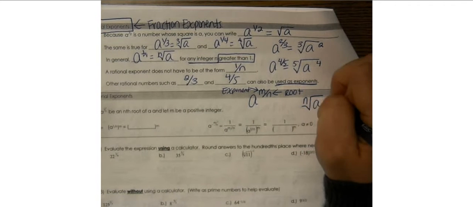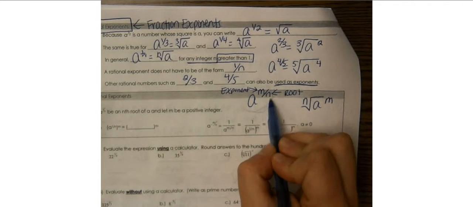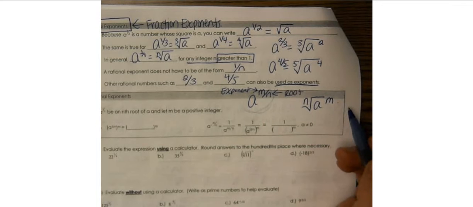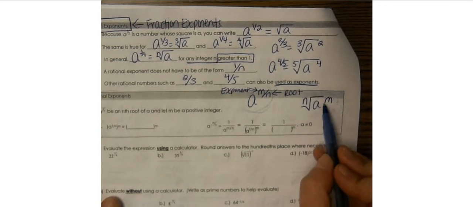We would write this as the nth root of a to the mth power. So your bottom number is your root, and your top number is the exponent that will be on the outside. Sometimes the exponent is on the outside of the root, sometimes it's underneath the root. It just depends on the structure of the problem.